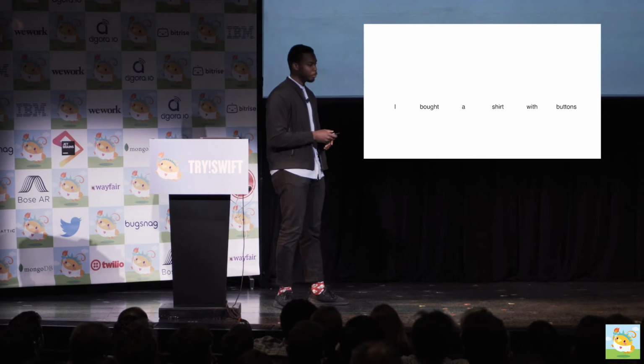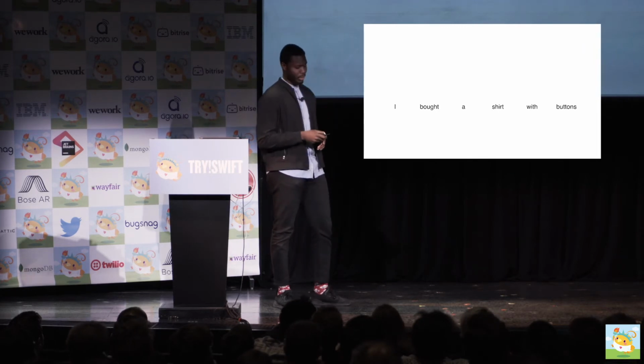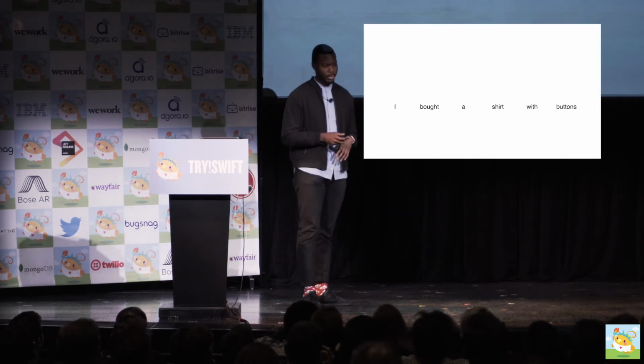So let's circle back to natural languages. Immediately that characteristic of non-ambiguity that I mentioned goes out the window. I'll try to drive my point with an example. So here's a very simple example. I bought a shirt with buttons.